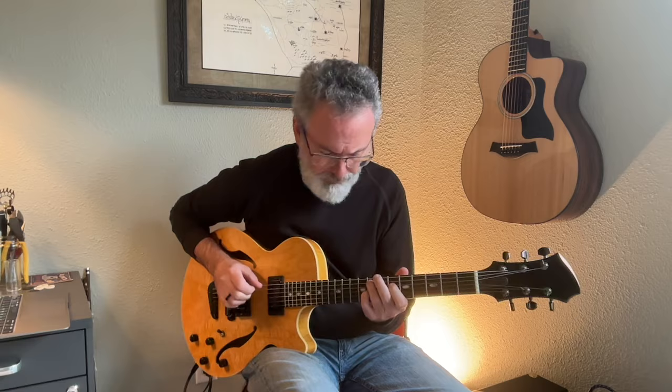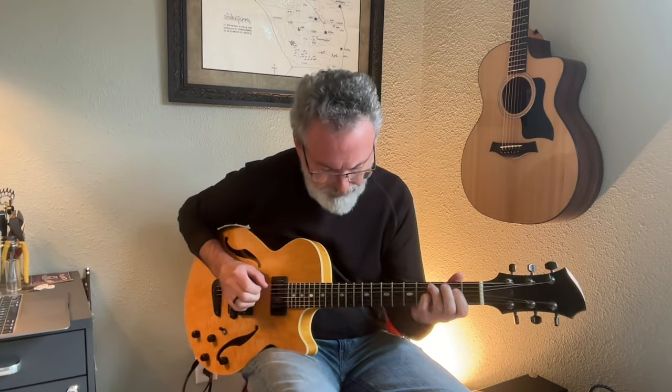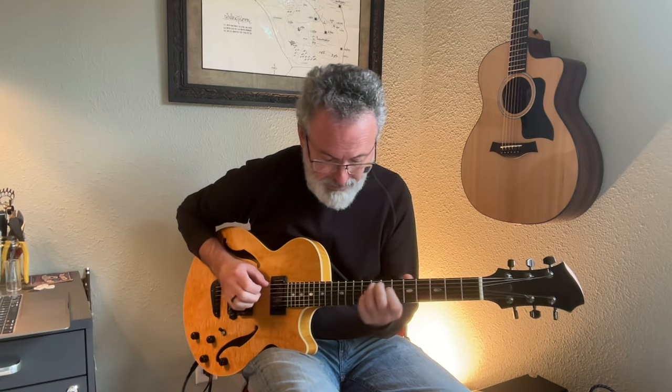And then coming around, we'll harmonize each of them using this idea up and down those few strings. So D minor 7 flat 5, G7.